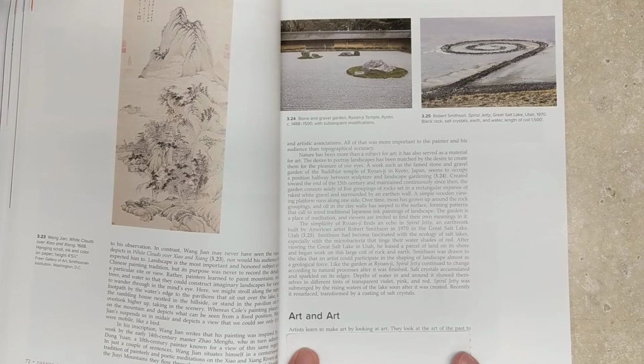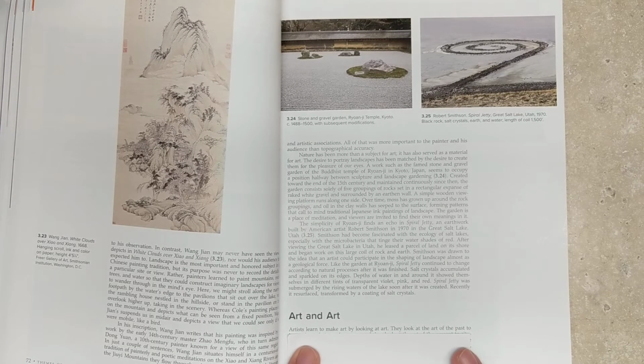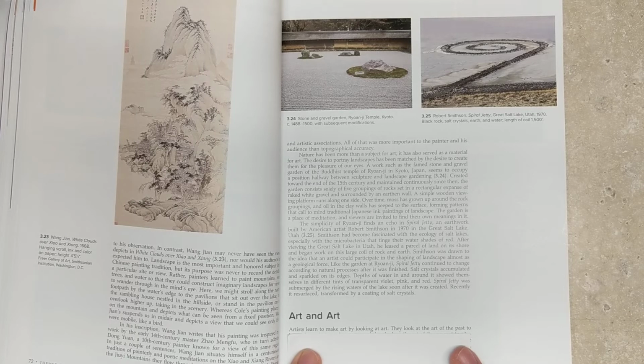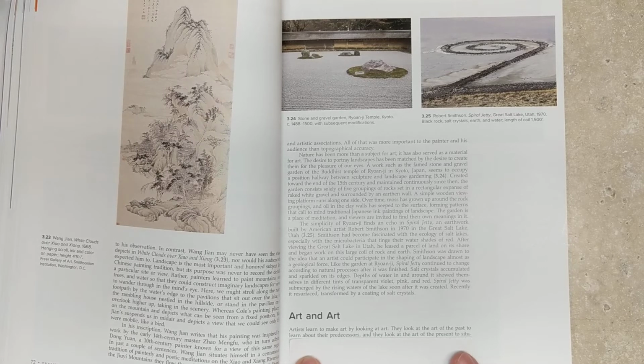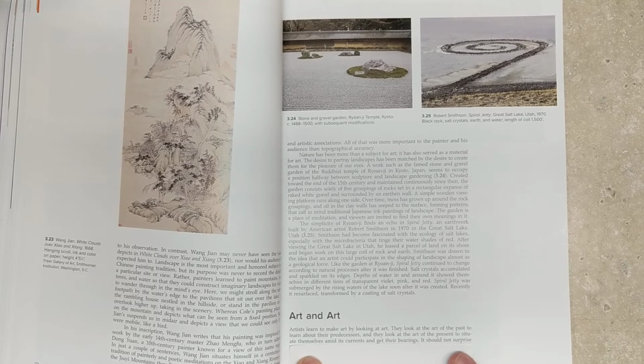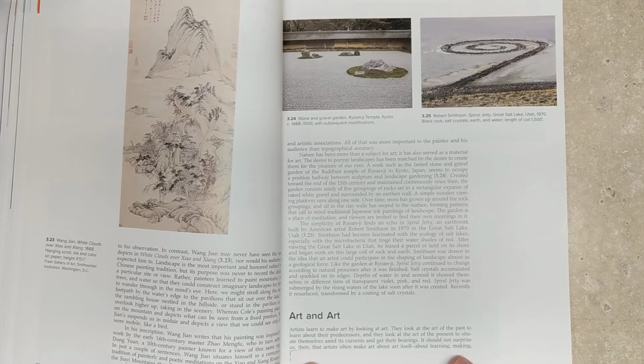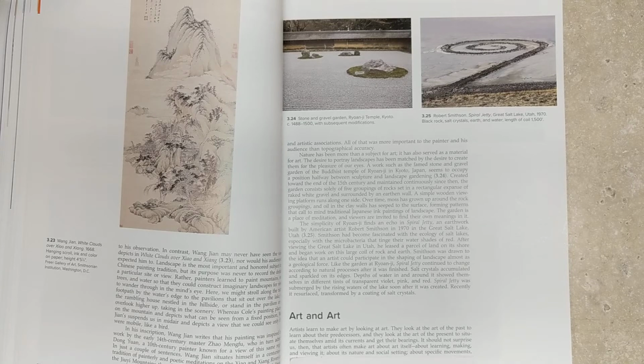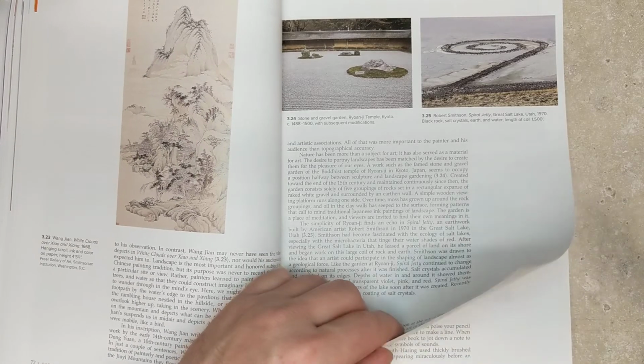Art about art. Artists learn to make art by looking at art. They look at the art of the past to learn about their predecessors, and they look at art of the present to situate themselves amid its currents and get their bearings. It should not surprise us, then, that artists often make art about art itself, about learning, making, and viewing it, about its nature and social setting, about specific movements, styles, or works.